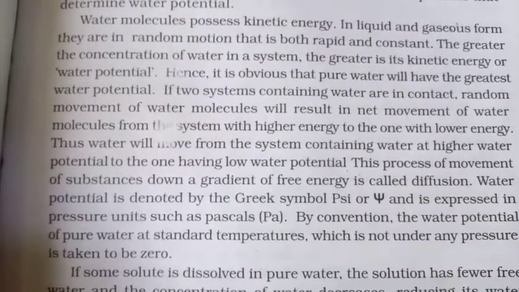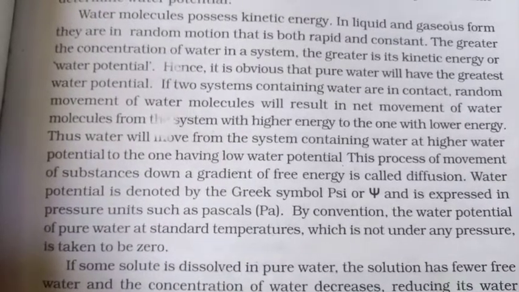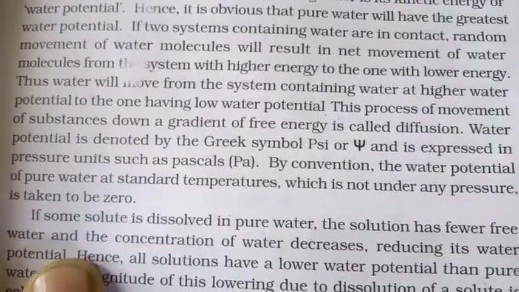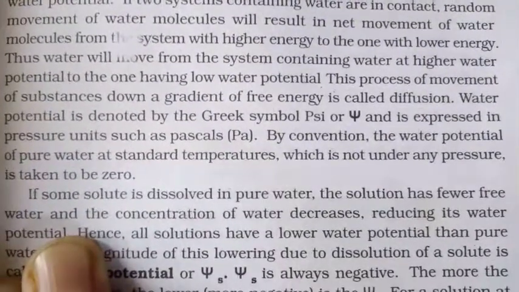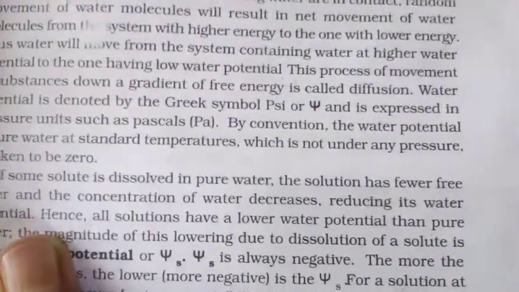As in diffusion, where molecules move from a region of higher concentration to a region of lower concentration, here water moves from the system with higher water potential to the one with lower water potential. This process of movement of substances down a gradient of free energy is called diffusion.